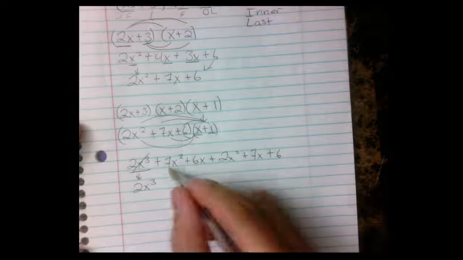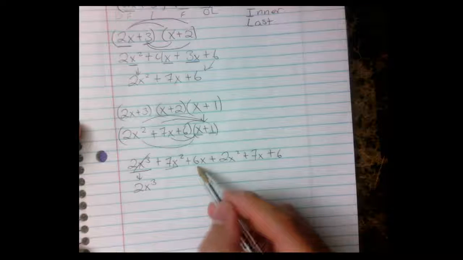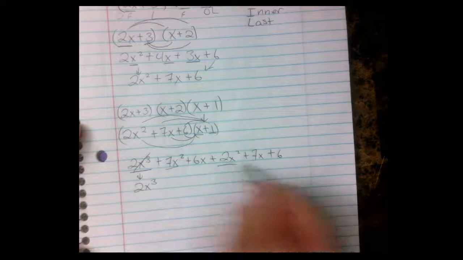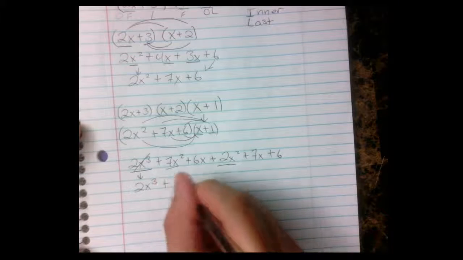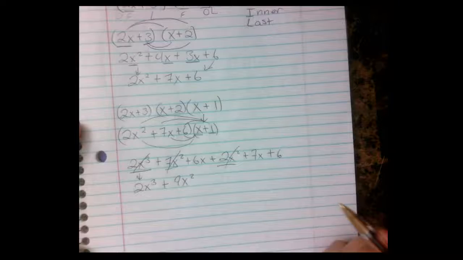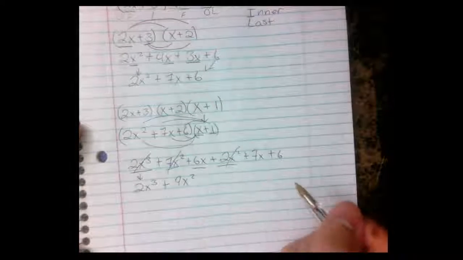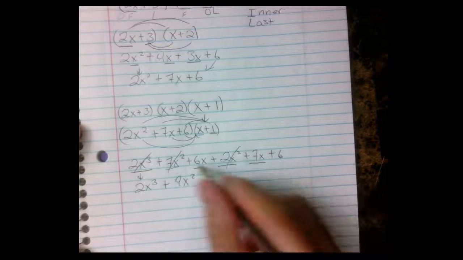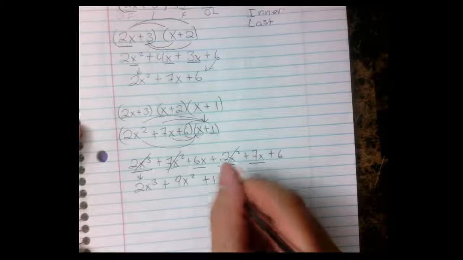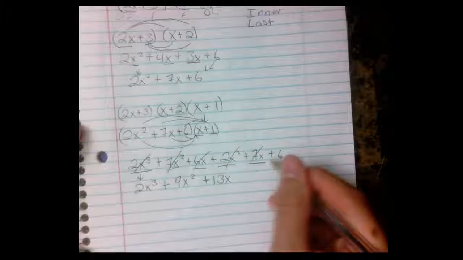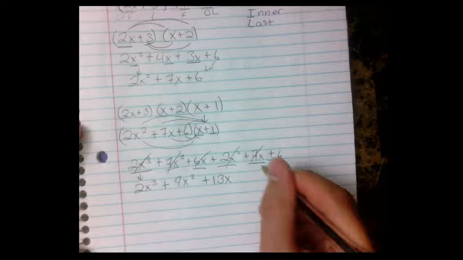just so you remember for your own work that you've done it. 7x squared, we look around, this is a regular x, so we can't add that, but we do have an x squared here. So 7x squared plus 2x squared gives you that 9x squared. So we're finished with our x squareds. We can go ahead and cross them out. Here's our 6x, and we're looking for anything else with an x attached to it. We've got the 7x over here. 6 plus 7 gives me that 13x. And then we've got our 6 is all that's left over, so we can go ahead and just bring it down.